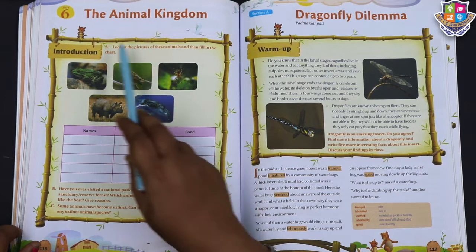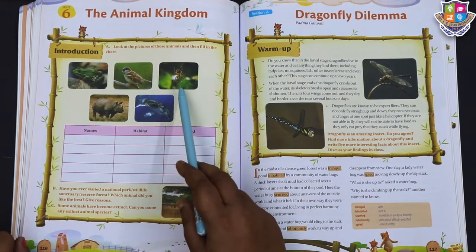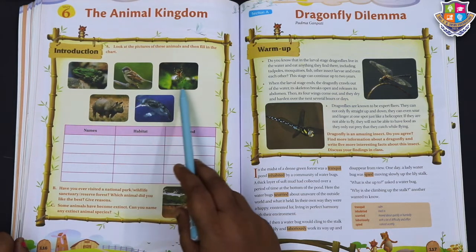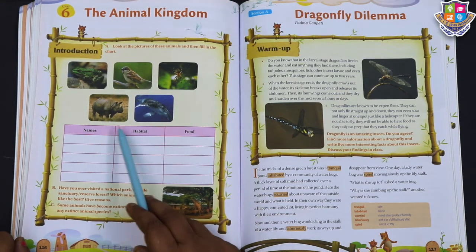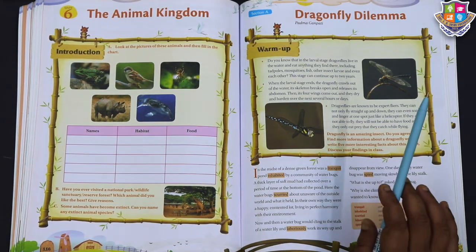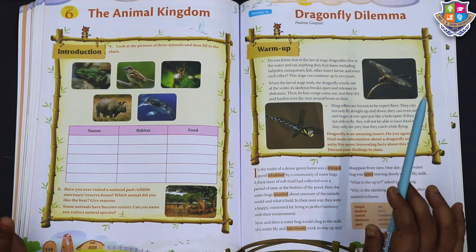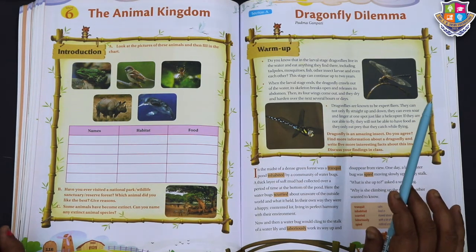Now children, this is an introduction. In this picture you can see different types of animals: frog, sparrow, spider. Okay. So you have to write their names, their habitat, and what types of food they eat. You will do that and tell me in my regular class.